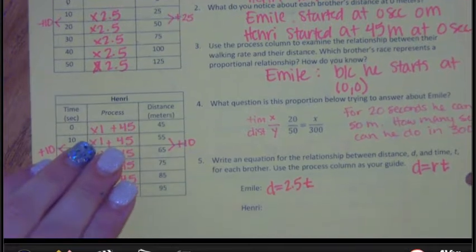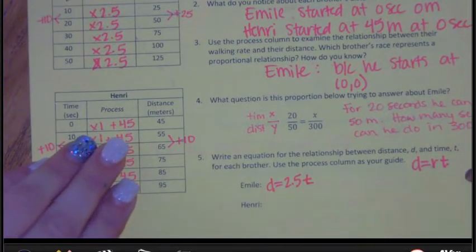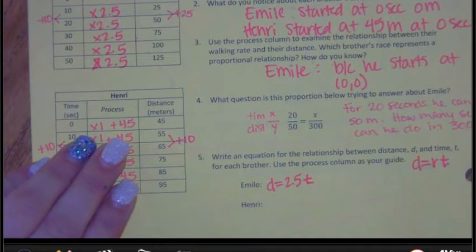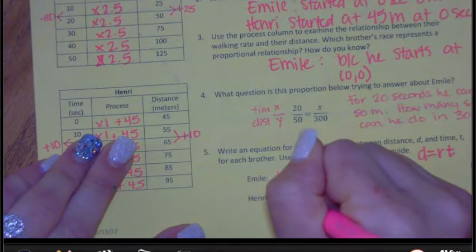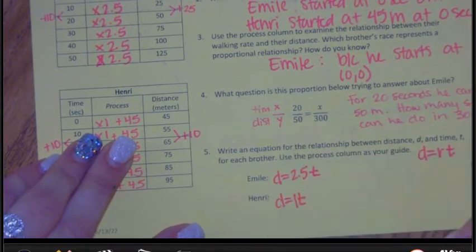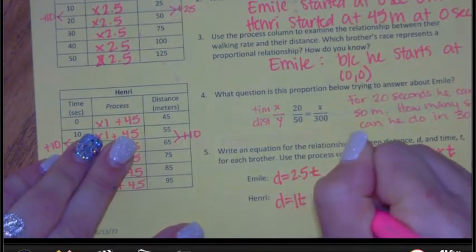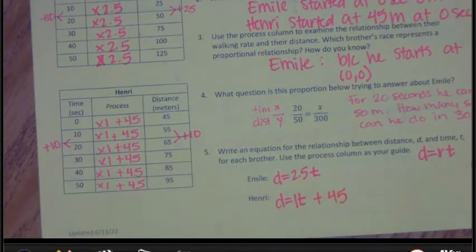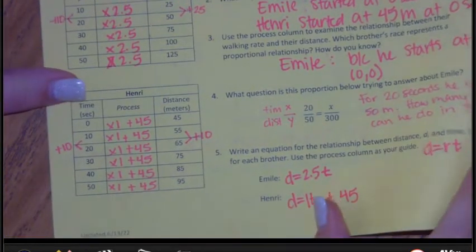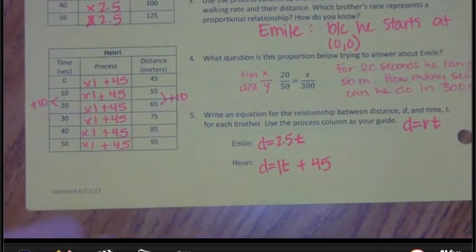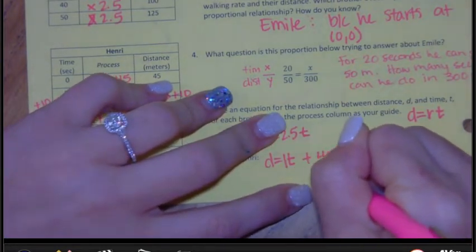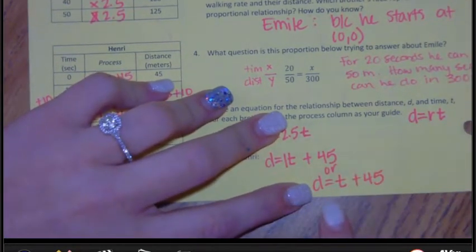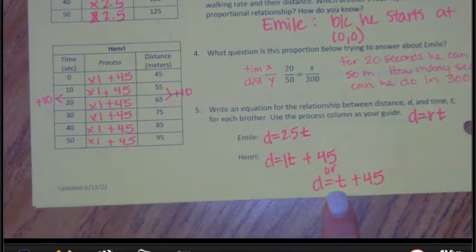For Henry, he walks at a pace of 1 meter per second, but he started at 45 meters. So we have to account for the starting point of 45. His equation is d equals 1t plus 45, or it's normally written as d equals t plus 45. Most of the time you'll see this because we do not write the 1 in front of the t. Okay, it's invisible.